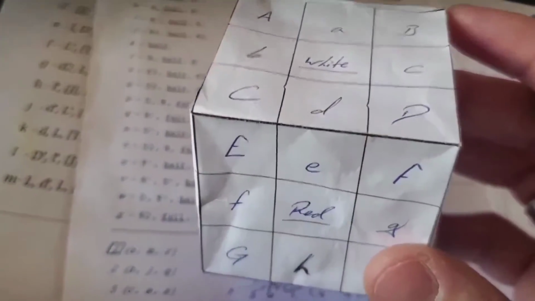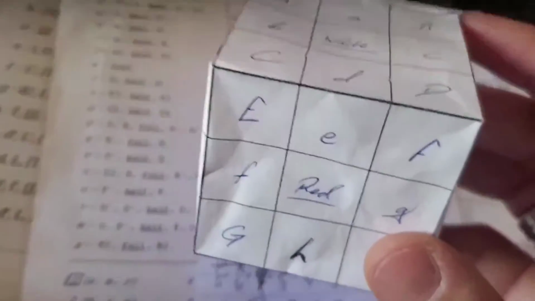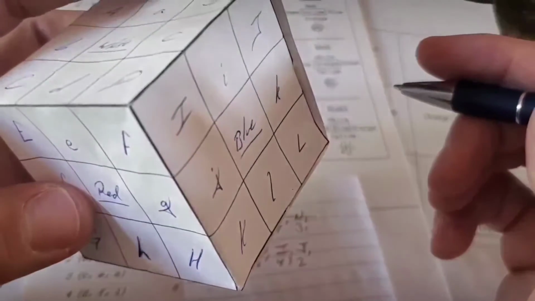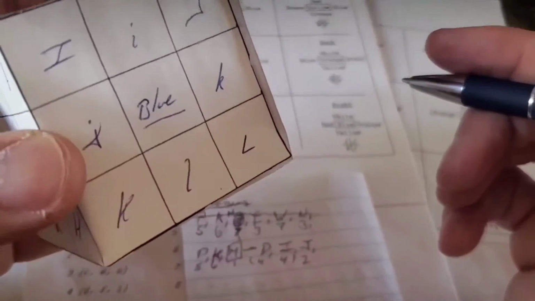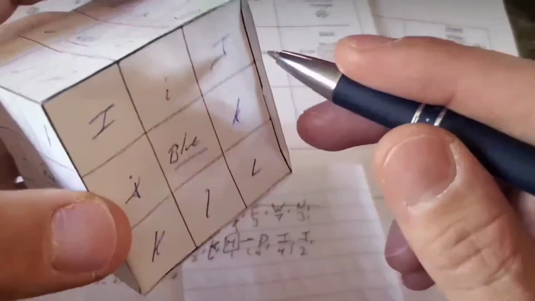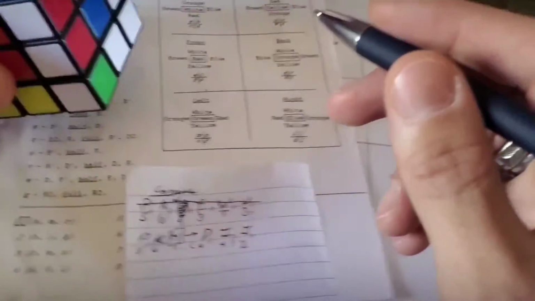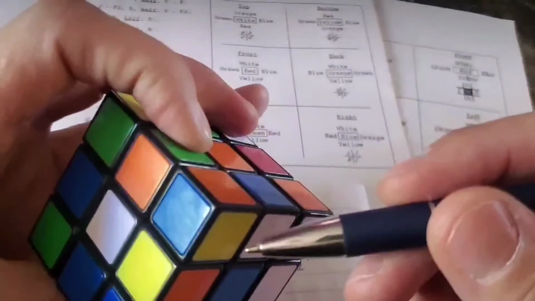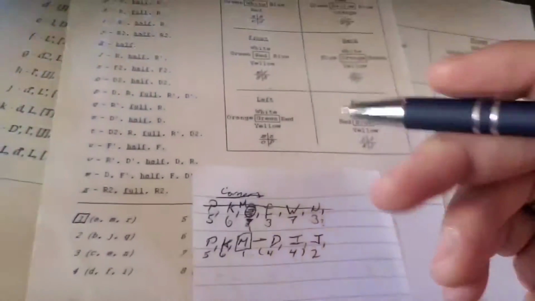So we are now taking the starting piece. It should be orientated correctly. White, green, orange. It's going to be in the J position. Right here. So we're swapping it now for yellow, blue, orange.